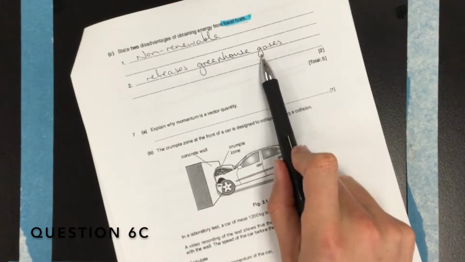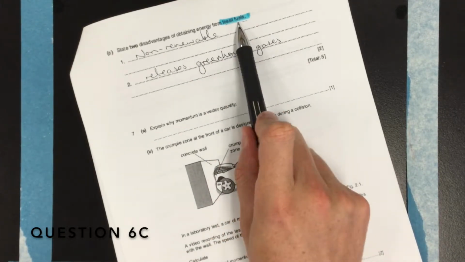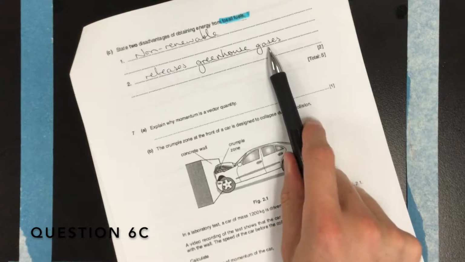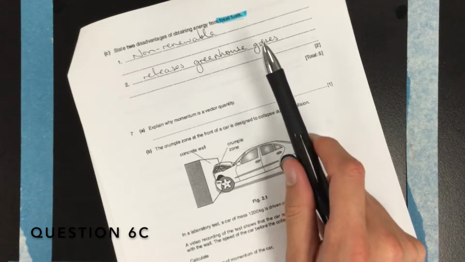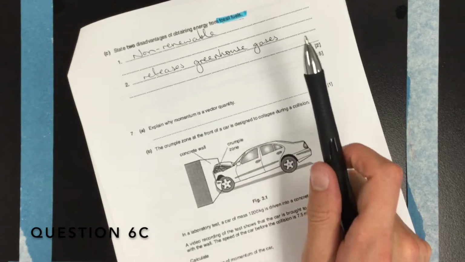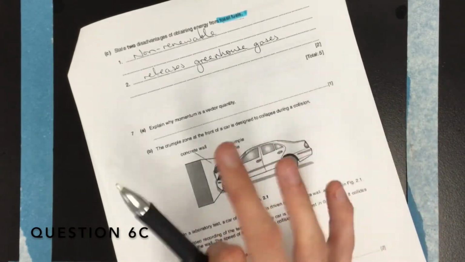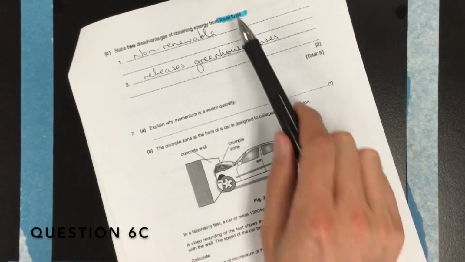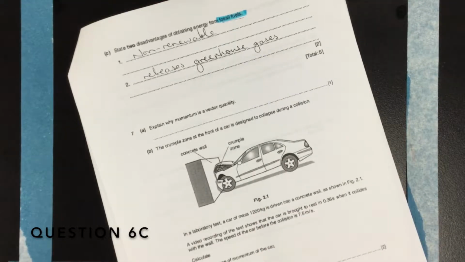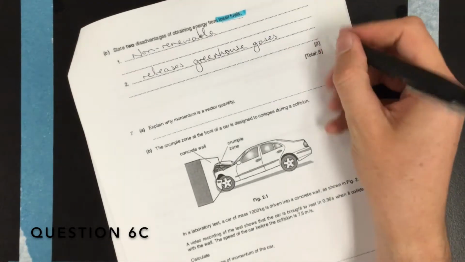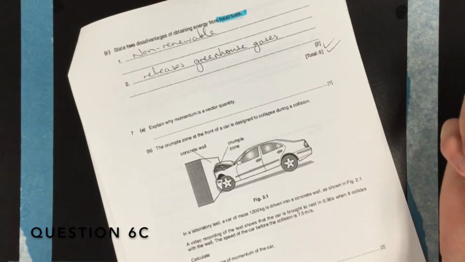Let's be very, very clear. Fossil fuels do not cause the hole in the ozone layer. That is a different thing. Okay, so it's not that. We're not interested in acid rain or any of the other things. It's just the greenhouse gases for fossil fuels in this case. Okay, so that is our 2 marks there.